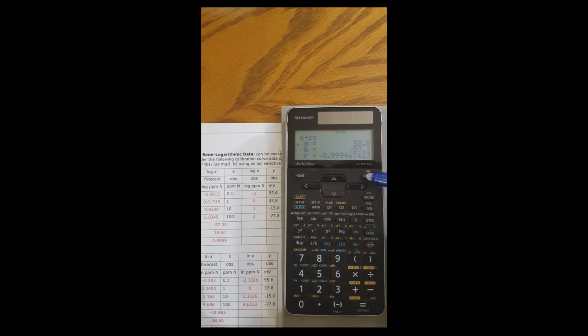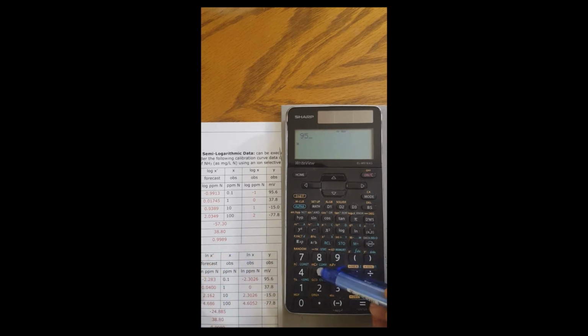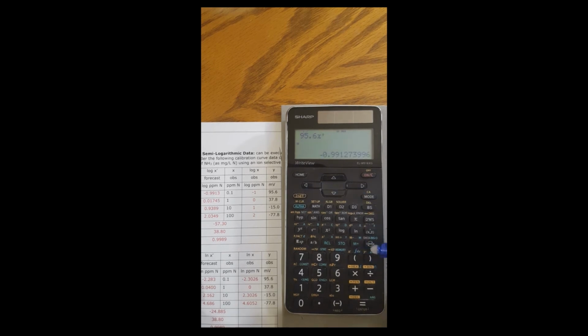You can clear that. Now let's forecast. Enter 95.6. That's our y value. Second function, x prime, gives us the corresponding x value. But that's log x. We want the anti-log. So type second function log equals, which is 10 to the x. And we'll get the anti-log, which is the actual ammonia concentration as nitrogen.